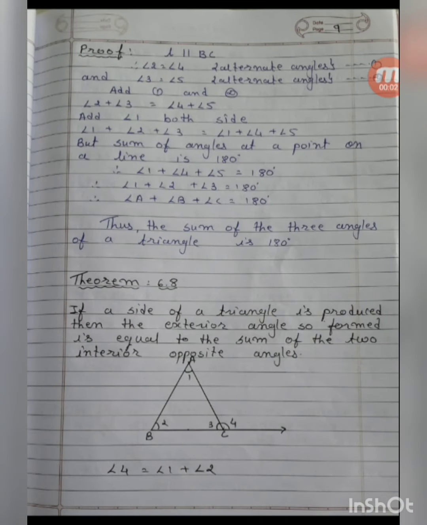So we can write angle 1 plus angle 4 plus angle 5 is equal to 180. But above we wrote that angle 1 plus angle 2 plus angle 3 is equal to angle 1 plus angle 4 plus angle 5. Here we proved angle 1 plus angle 4 plus angle 5 is equal to 180. So we can write that angle 1 plus angle 2 plus angle 3 is equal to 180.